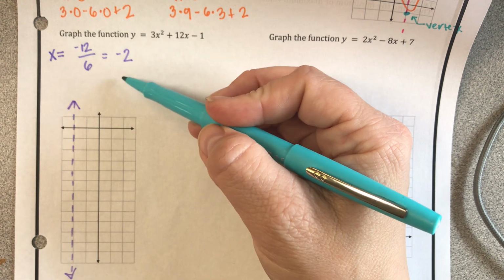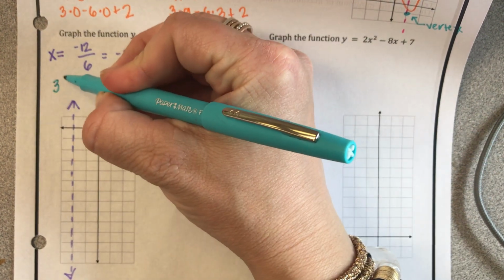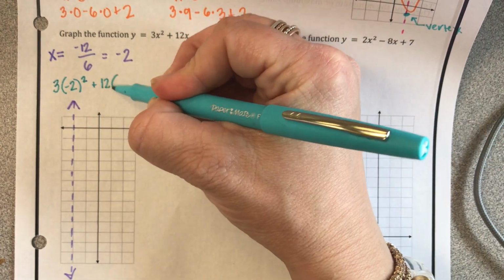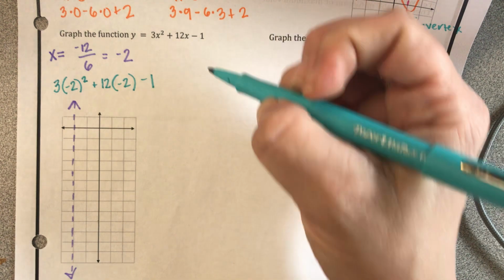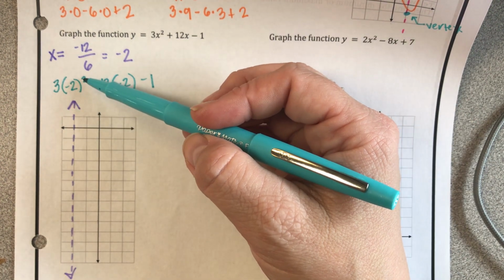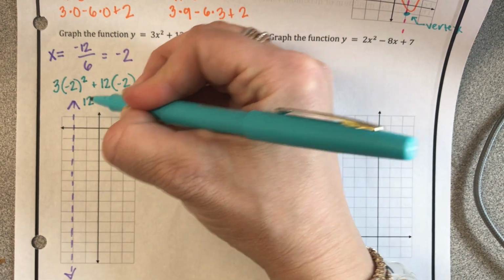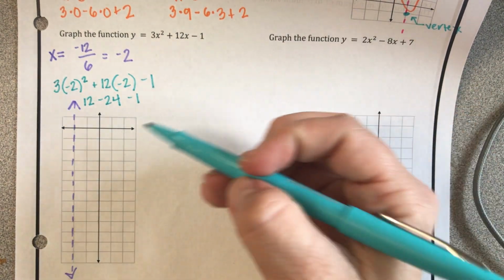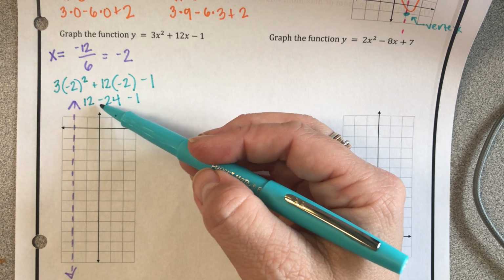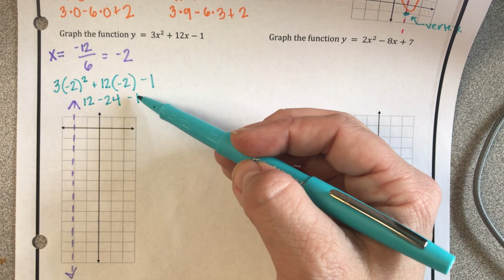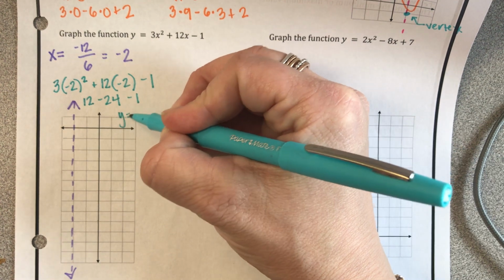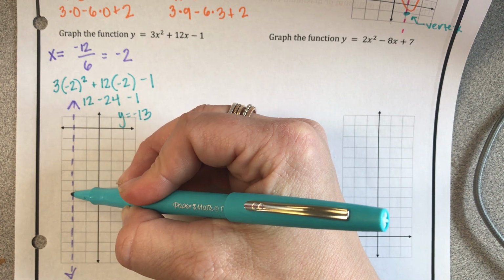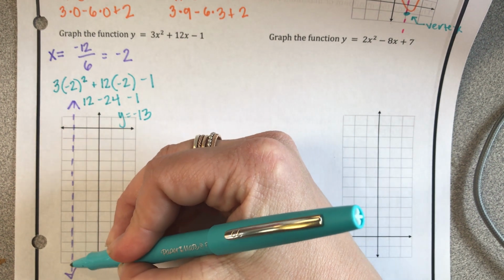Now I just need to figure out where the vertex is going to go. So if x is negative 2, I'm going to plug that in. So 3 times negative 2 squared plus 12 times negative 2 minus 1. So negative 2 squared is 4. 3 times 4 is 12. 12 times negative 2 is negative 24 minus 1. So 12 minus 24 is negative 12. Minus 1 would be negative 13.